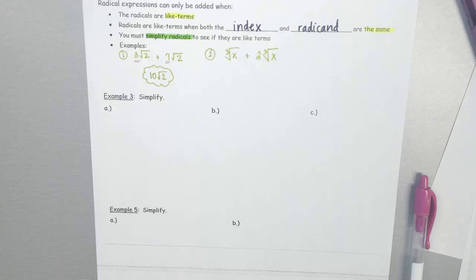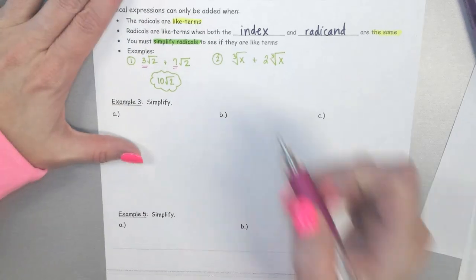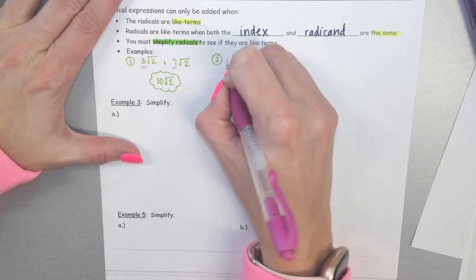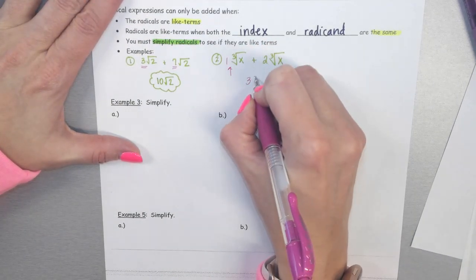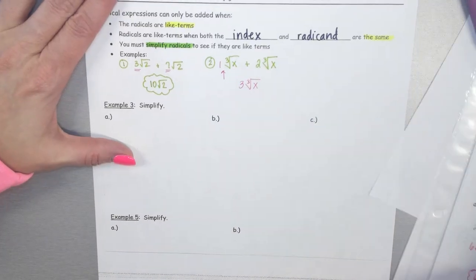Do you have the same index number? Yeah, so then we have to add the numbers in front. Now, one of them, you can see the number in front is 2. What's the number in front of the cube root of x? 1. So when you add them together, you have to make sure that you include that 1, or else you would be multiplying. So if you just left it as 2, that would be a multiplication. So you do have that understood 1 here, which means you're going to have 3 cube root of x as your final answer.